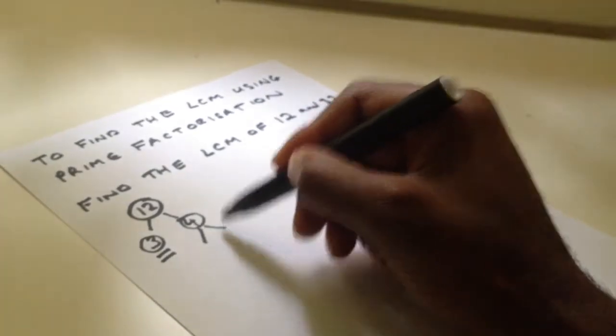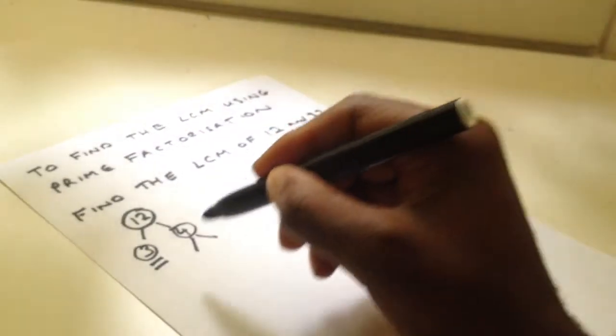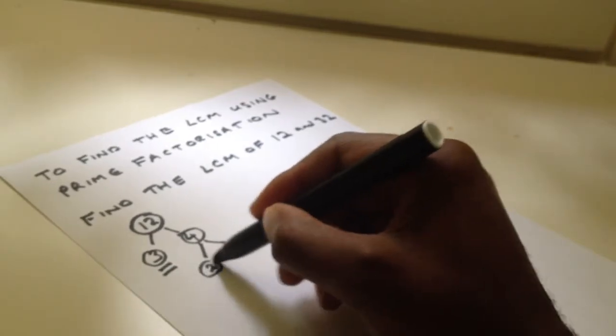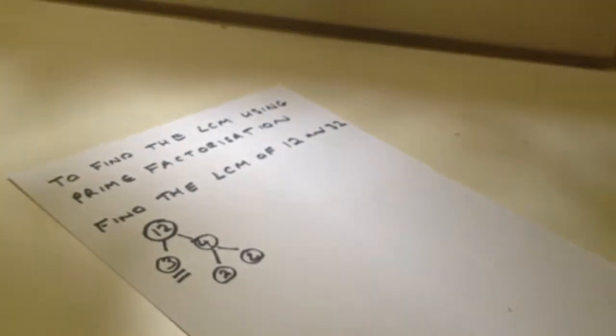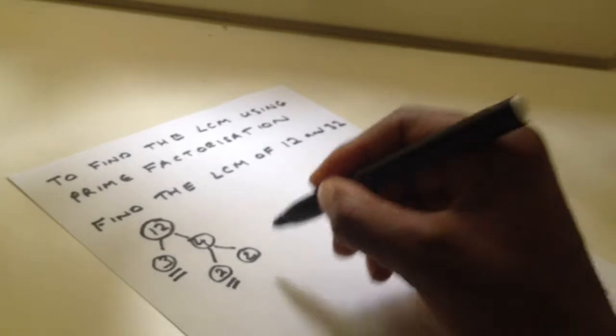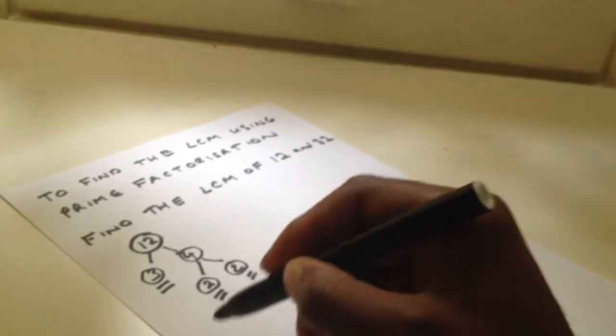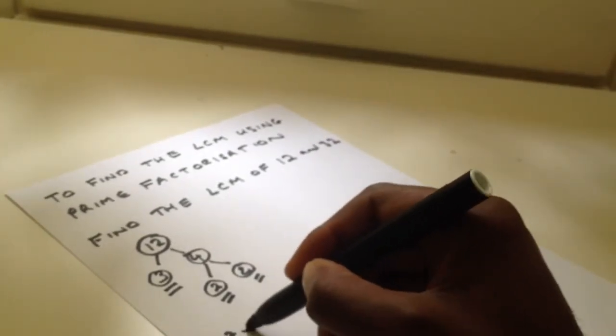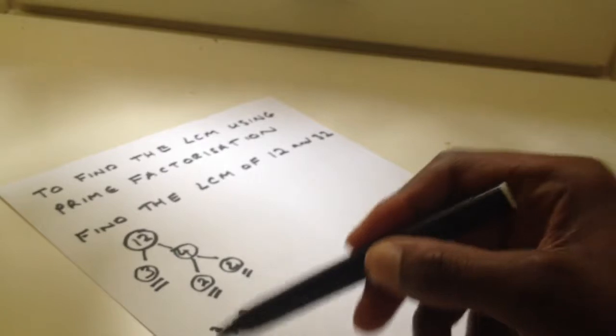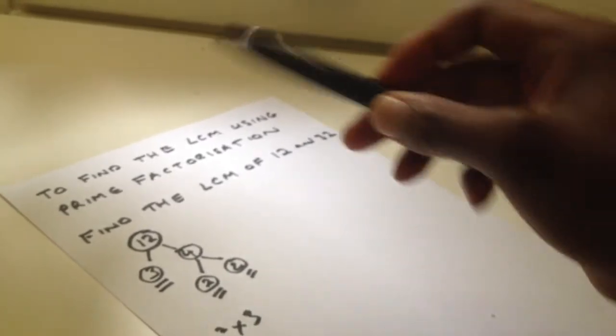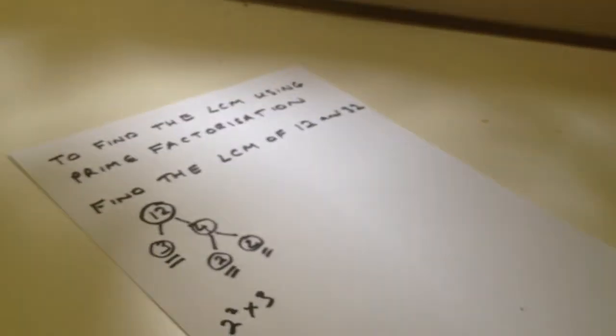With 4, I continue to decompose, and that would give me 2 and 2. Prime factors, and I'll stop there. So in index notation, this would be 2 squared times 3. 2 squared is 4, 4 times 3 is 12. I've now expressed 12 as a product of its prime factors.